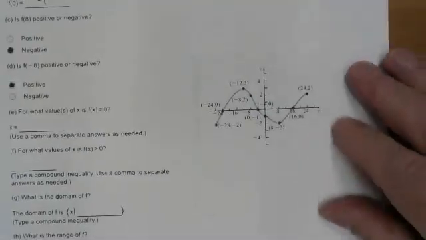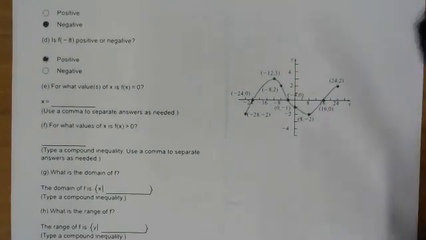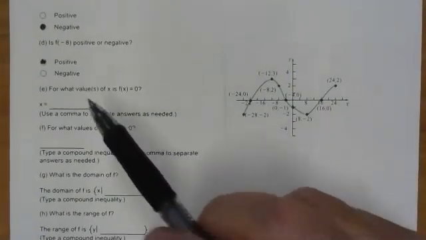So it will make sense. We'll see how this works. I think we're ready for part E.